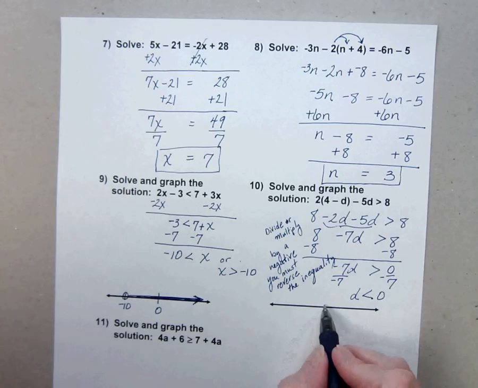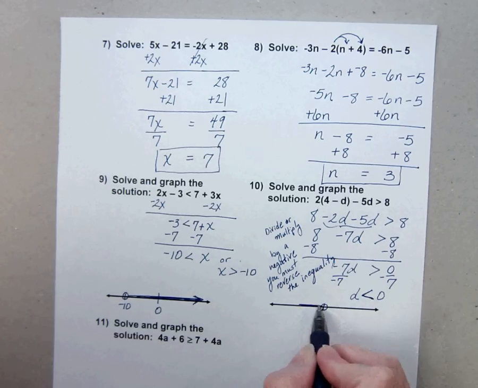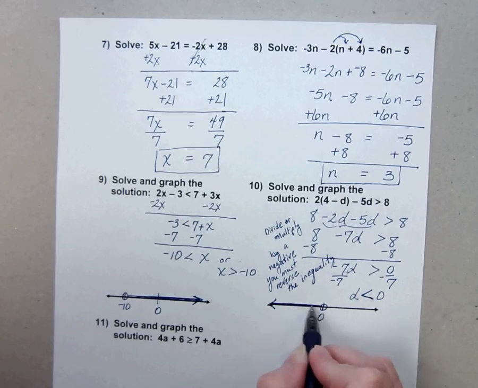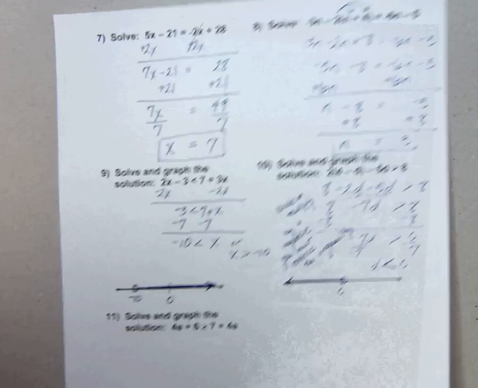Now to graph this one, just put a 0 in the middle of your number line and then put an open circle, and to show less than, you're going to shade the number line to the left of 0, because anything beyond the left side will be less than 0. Let me know if you have any questions about that one.